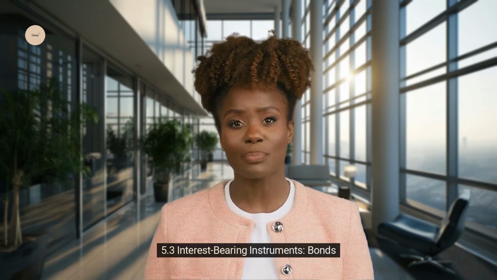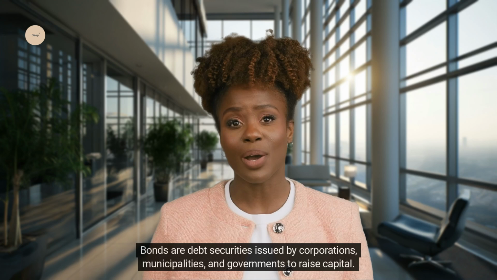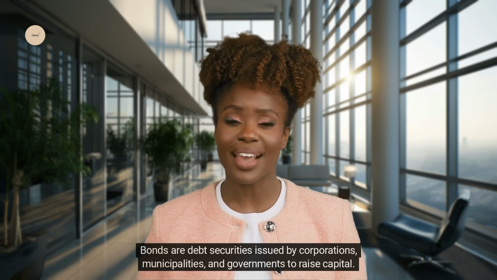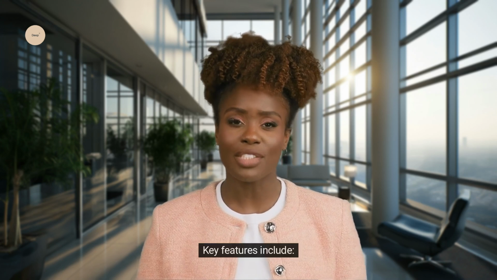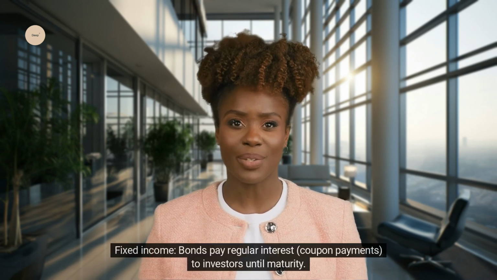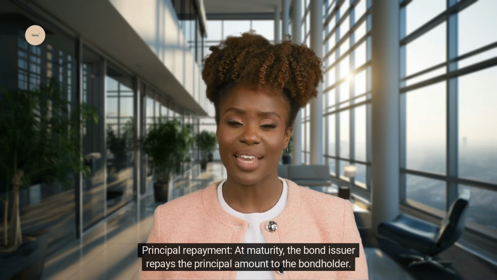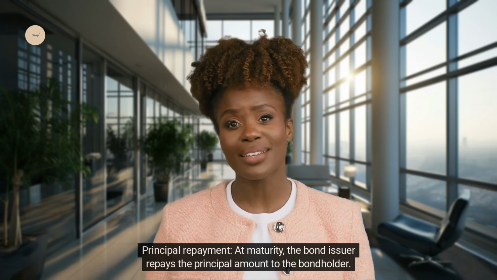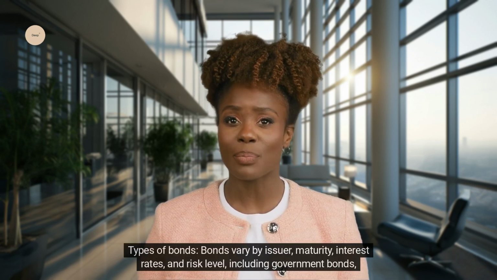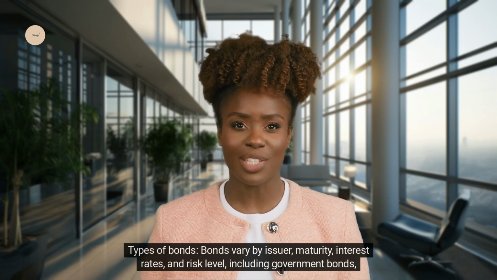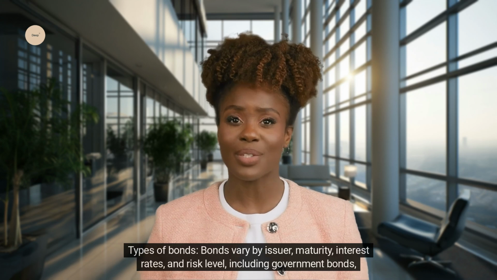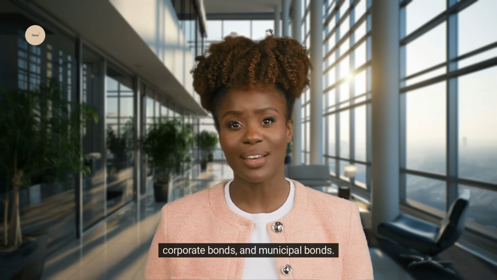5.3 Interest-bearing instruments. Bonds. Bonds are debt securities issued by corporations, municipalities, and governments to raise capital. Key features include fixed income. Bonds pay regular interest, coupon payments, to investors until maturity. Principal repayment. At maturity, the bond issuer repays the principal amount to the bondholder. Types of bonds. Bonds vary by issuer, maturity, interest rates, and risk level, including government bonds, corporate bonds, and municipal bonds.